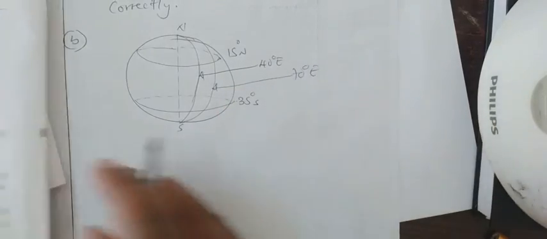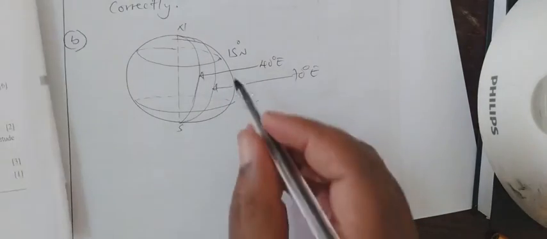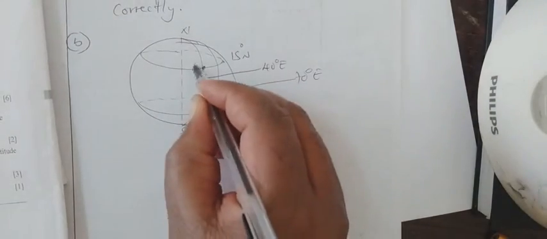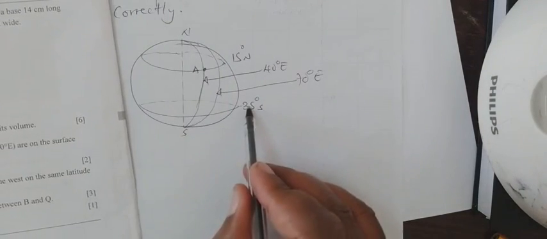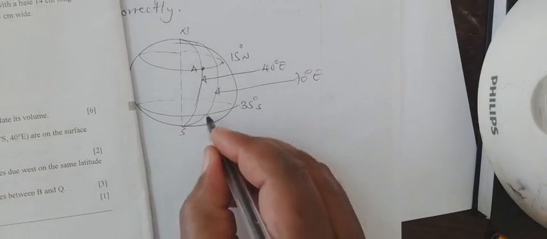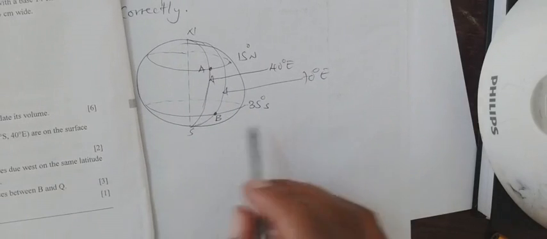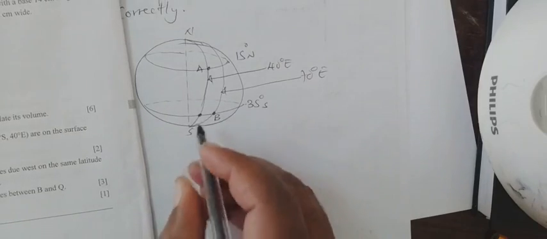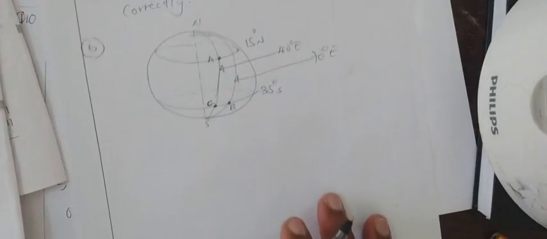Now what is A? 15 north, 40 east. So A is here. How about B? 35 south on this latitude, 75 degrees east. This is B. How about C? 35 south, 40 east. So this is our C. Those are the points that we have. It makes your job easy.